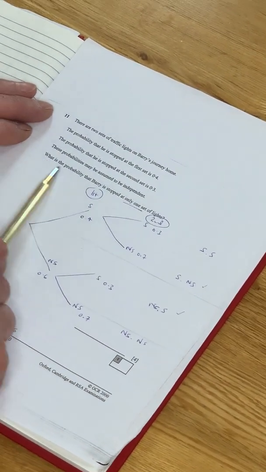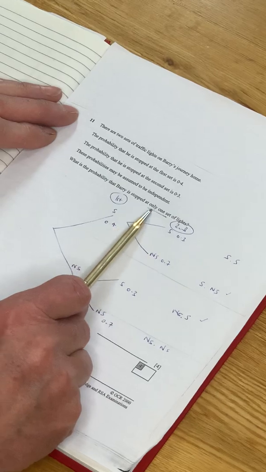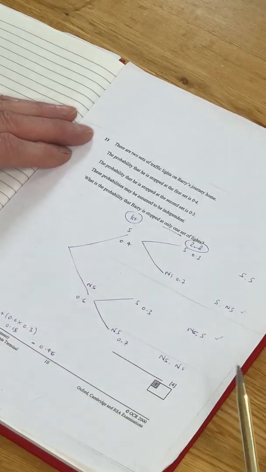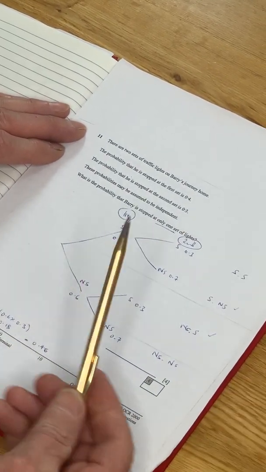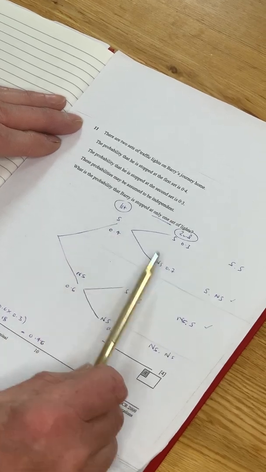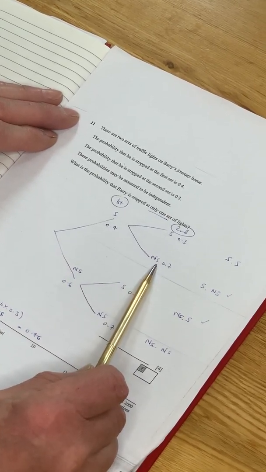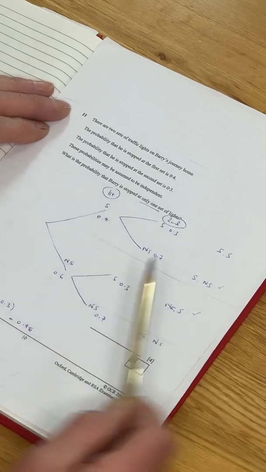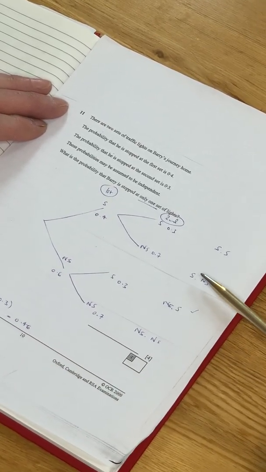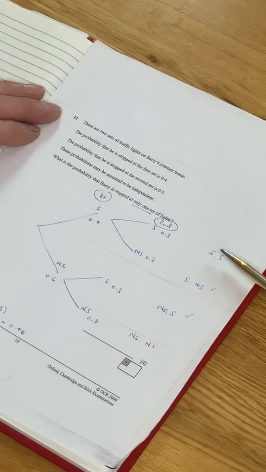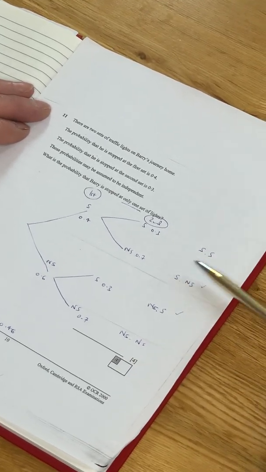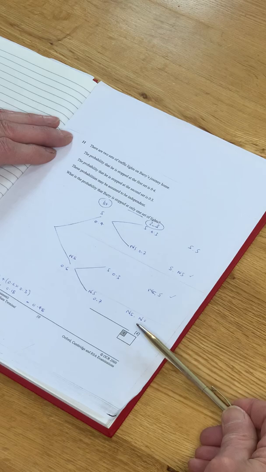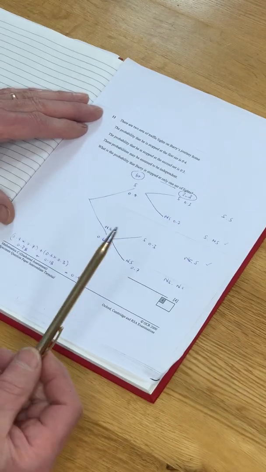The question here is, what's the probability that Barry is stopped at only one set of lights? Well, there's two combinations here. In this one, he's stopped at the first set, but free to go at the second one. And in this one, he's free to go at the first one, but then stopped at the second one. So there's two instances where he could be stopped. These two, obviously, he's stopped at both, and he's not stopped at all. So we need to work out the probability.